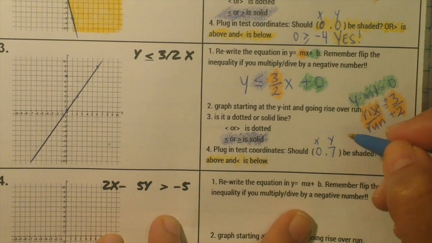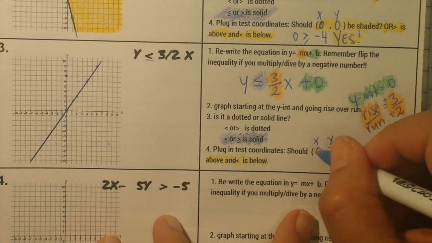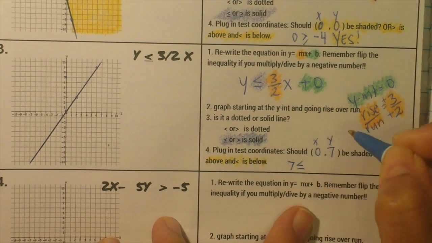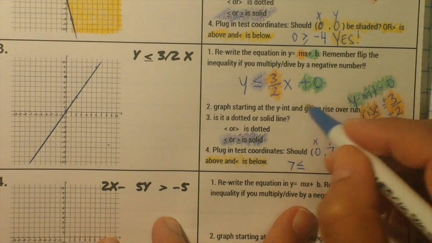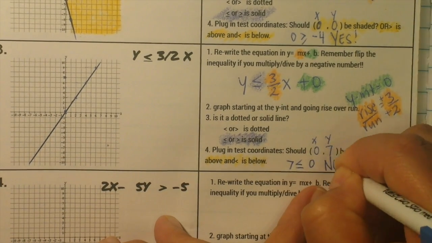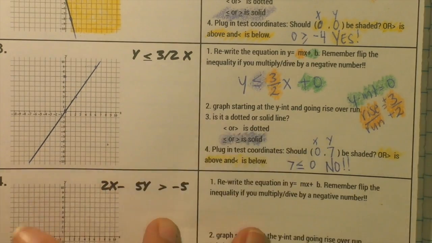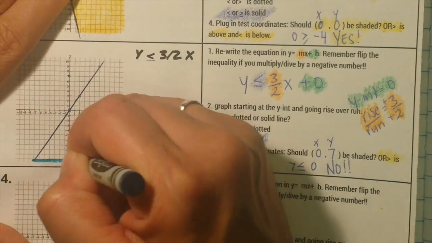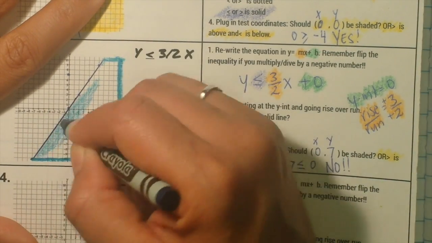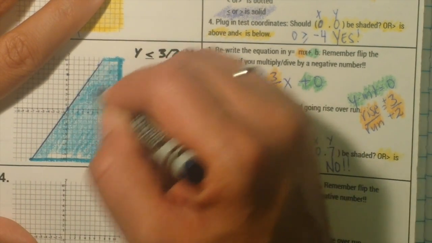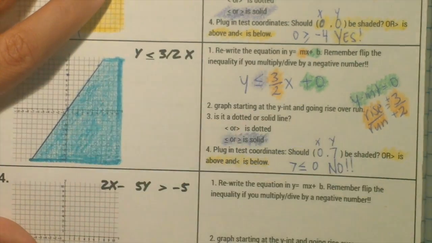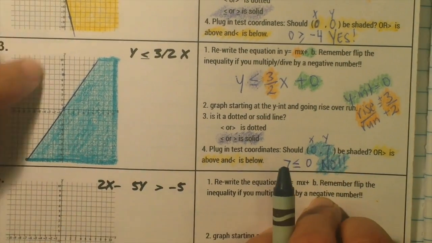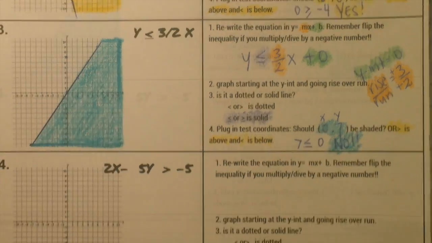And just plug them in. You can pick any point, it doesn't matter. So y is 7, so 7 is less than or equal to anything times 0 is 0, so 0 plus 0. So is 7 less than 0? No. So that means I do not shade that point that I picked on the left, which means I shade the other side of it. And again, you can check any point you want.